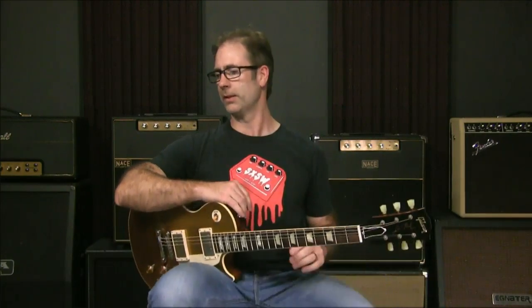It's been a long time since I looked at a circle of fifths. I don't actually use it on a daily basis, believe it or not. So I have different ways of figuring things out. The circle of fifths is really good for a lot of different theory things, and I don't use it generally. I have other little tricks that I like to use.